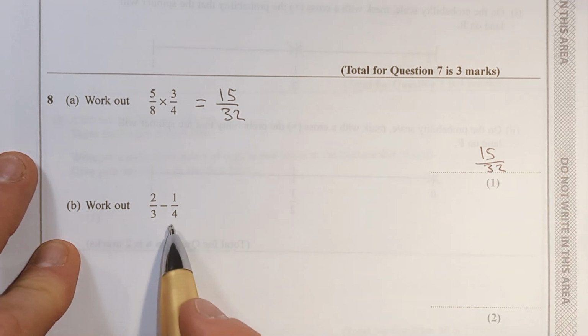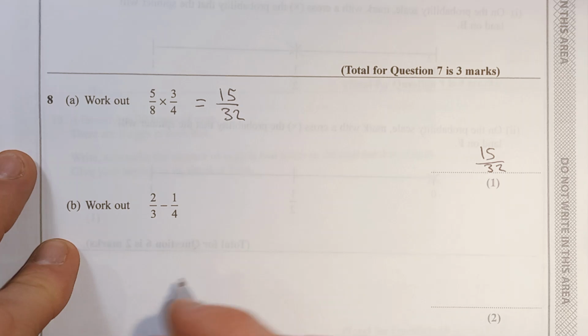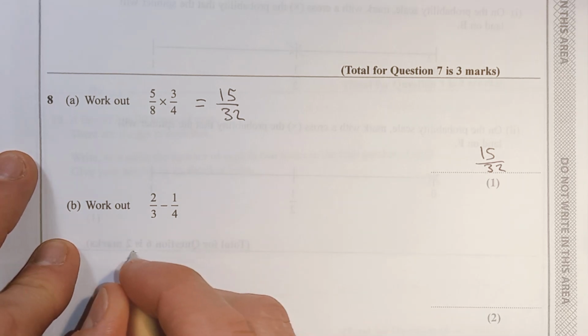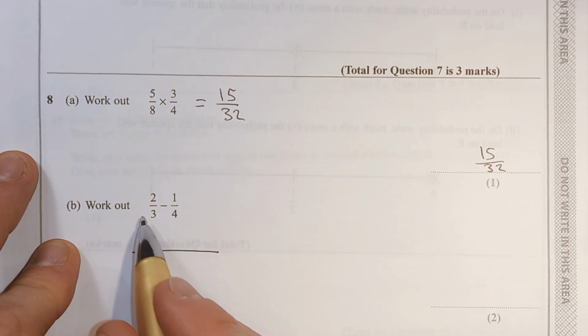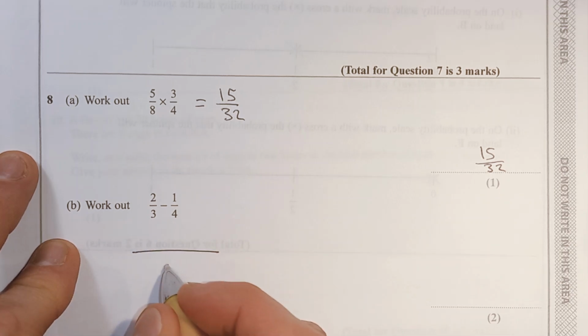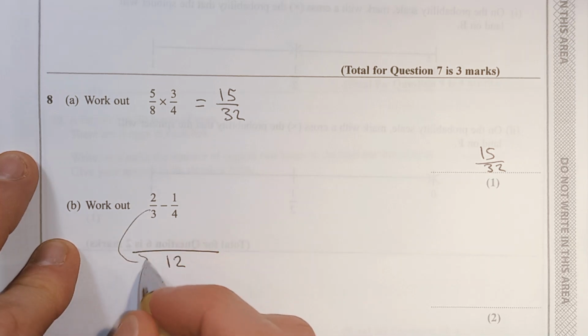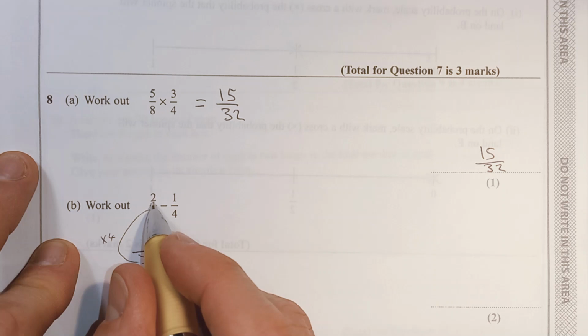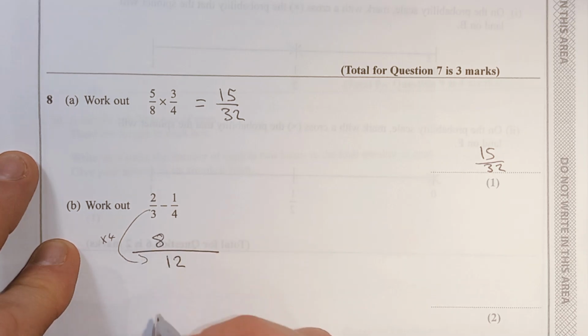Now we've got 2/3 minus 1/4. Well, let's give them the same denominator. Well, what number does 3 and 4 go into? Well, 3 times 4 is 12, so that means they both go into 12. 3 goes into 12 4 times. That's times 4. So we're going to multiply the top by 4 as well. 2 times 4 is 8. So we're saying 8/12 is equivalent to 2/3.